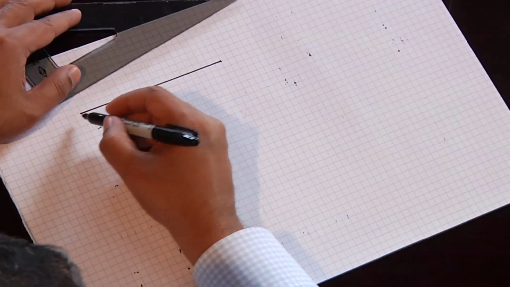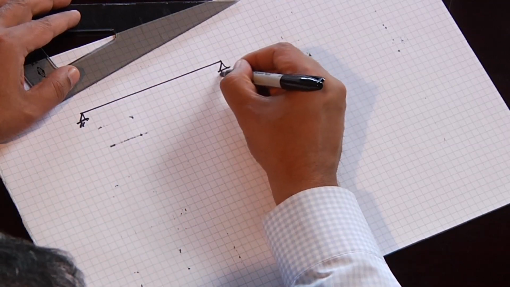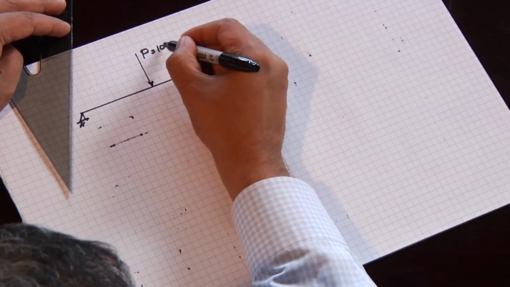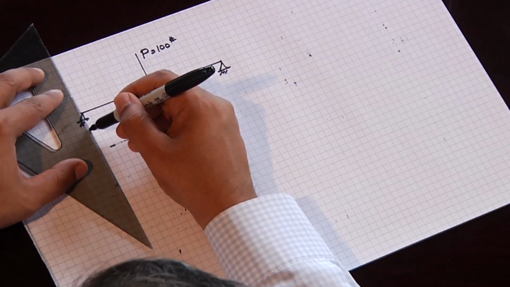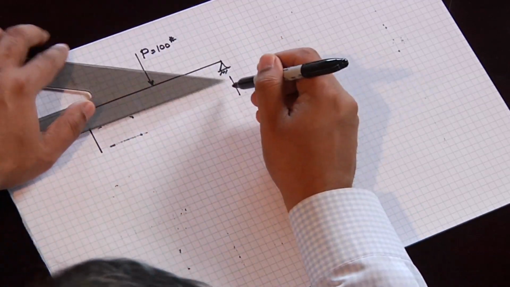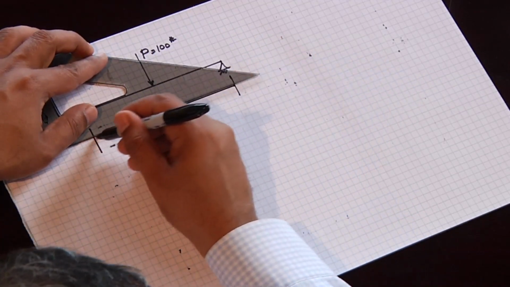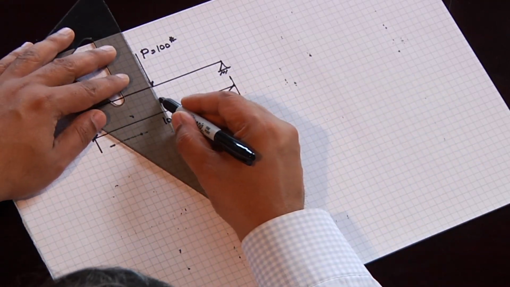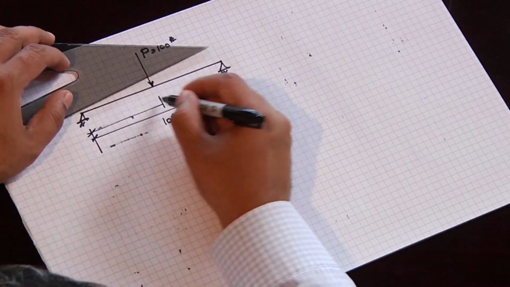So let's go and let's try to draw a shear diagram. And we'll take the simple problem first, and then we'll do something a little bit more complicated. Let's start with the simple beam with a load exactly at the center. And we'll use the numbers we had before with the 100 pounds. And we'll place this load exactly in the middle. And we'll make it a 10-foot span with 5 feet to either edge.